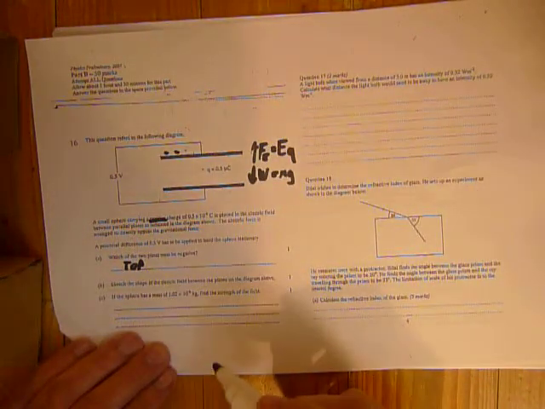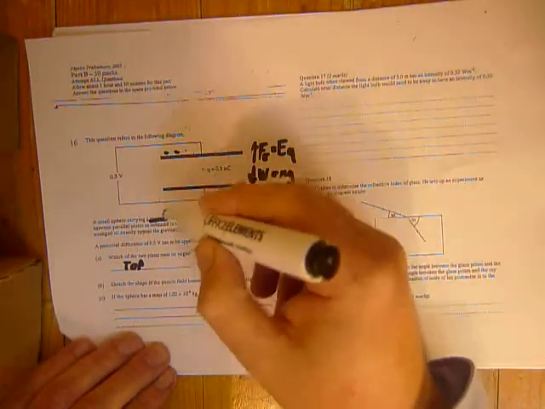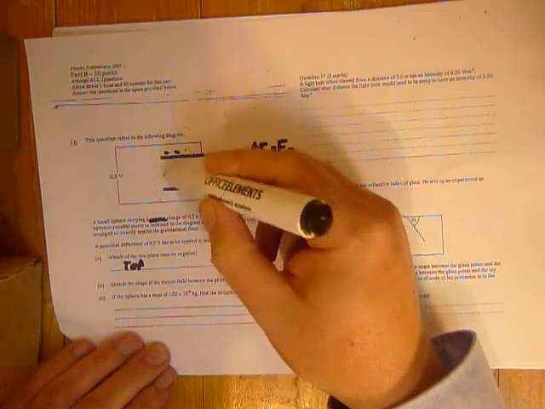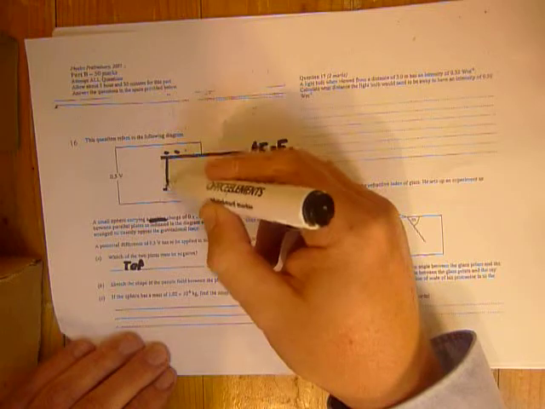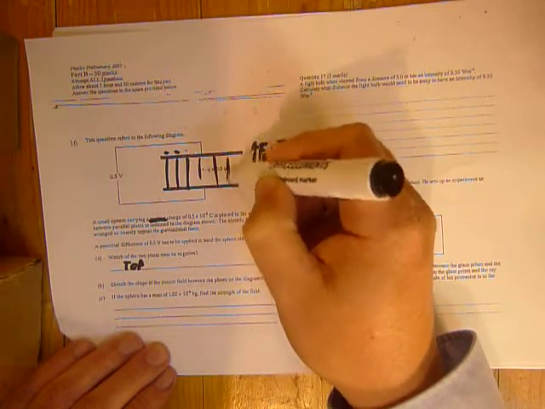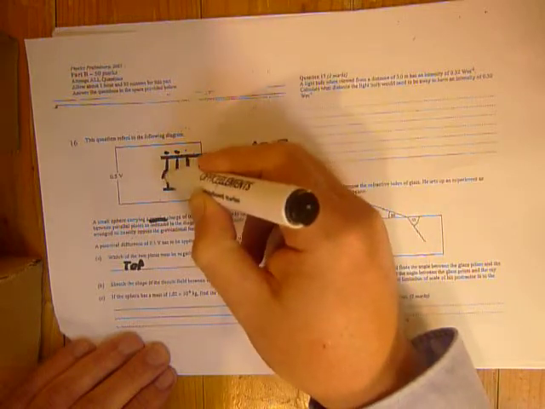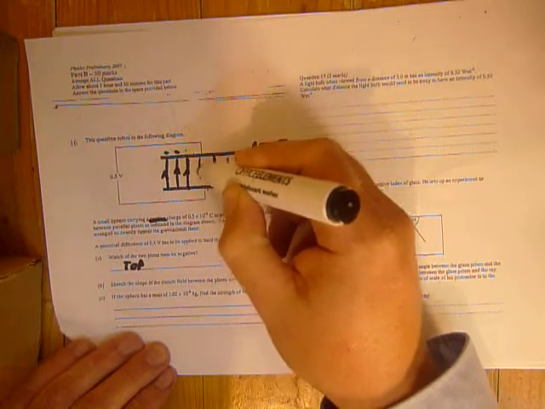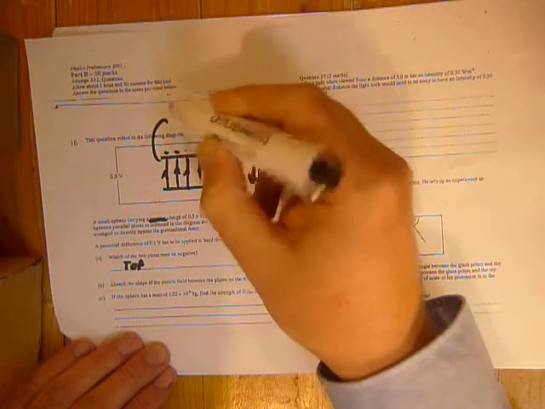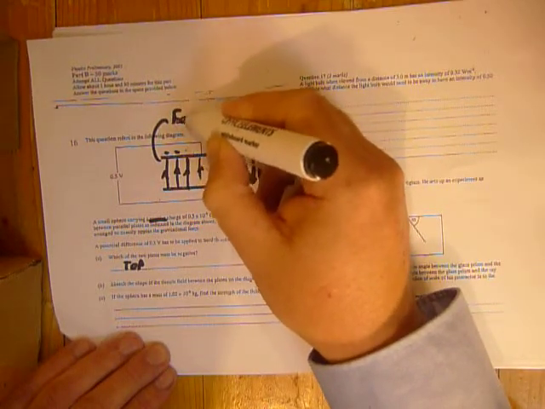Let's get the shape of the electric field lines between the plates. We have to do this with a ruler, and I'm doing it much larger here. And what you have to do is say equispaced.